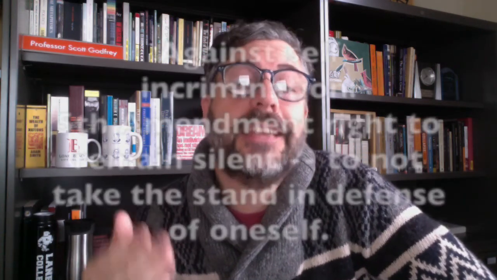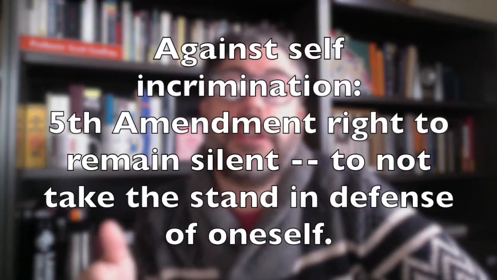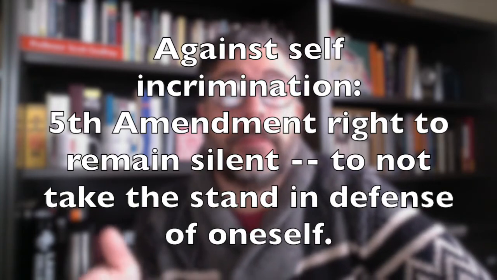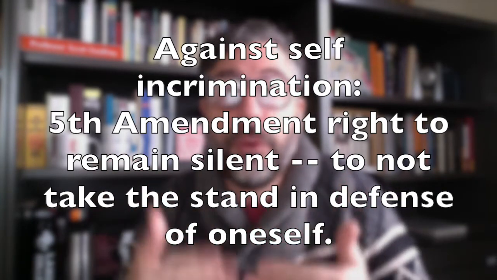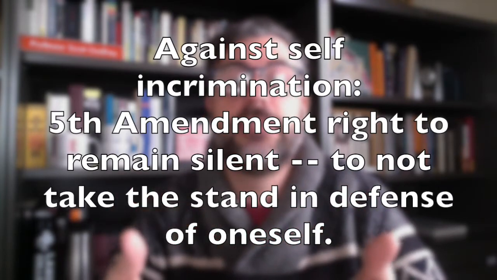So number one, the Bill of Rights protects you against self-incrimination. That's your Fifth Amendment right to not be forced to take the stand to defend yourself. So you have that protection in the Constitution, literally, against self-incrimination. That's in the Fifth Amendment.